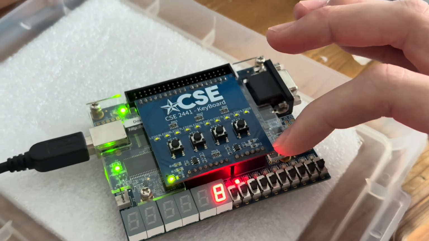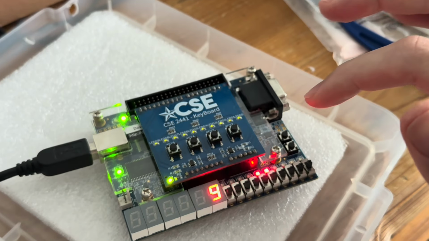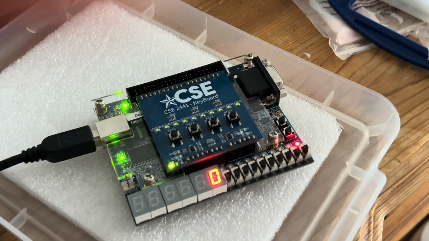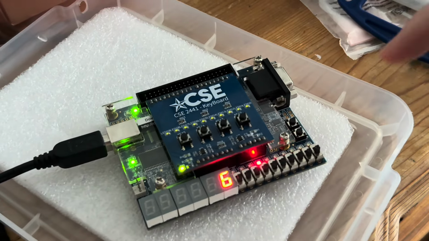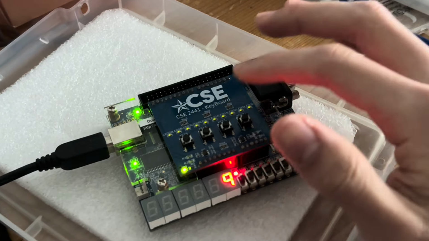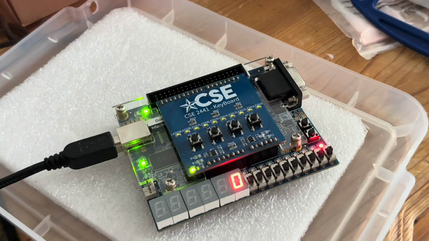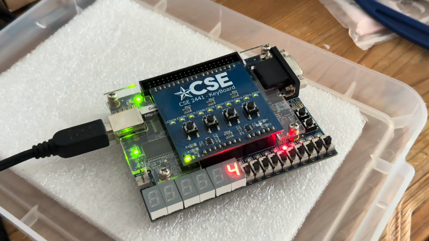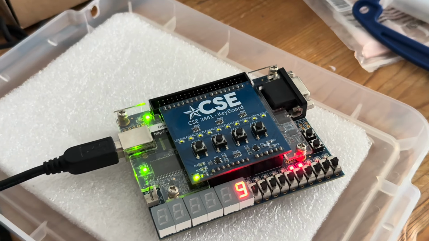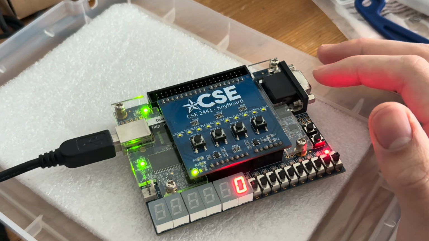If it's 50 hertz, the up-down counter will check whenever the clock rises, and it will count. So this is 50 hertz, so it counts really, really fast. If I slow it down, it will use the slower clock to count. Whenever it rises, it will just store it into the registers or logic variable, whatever.